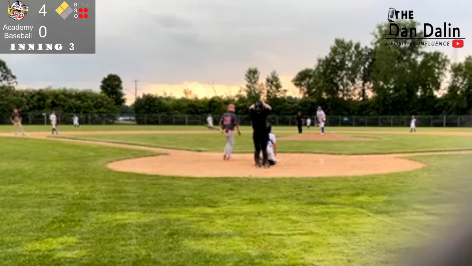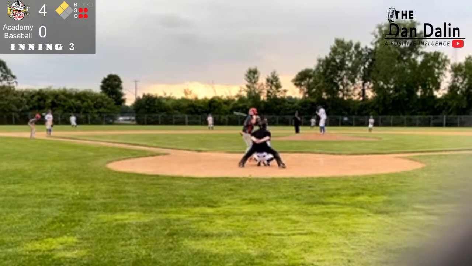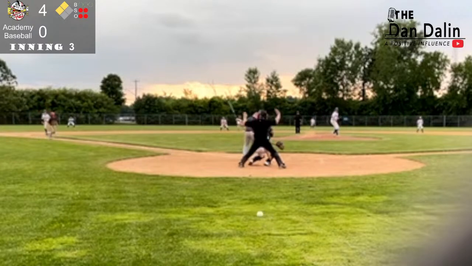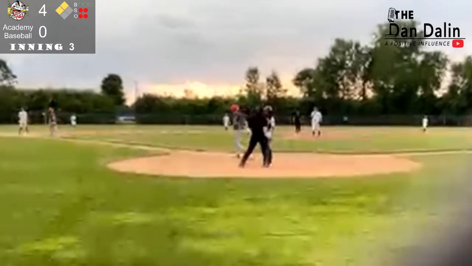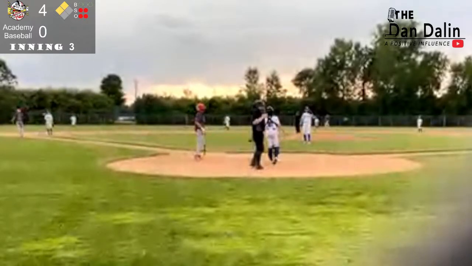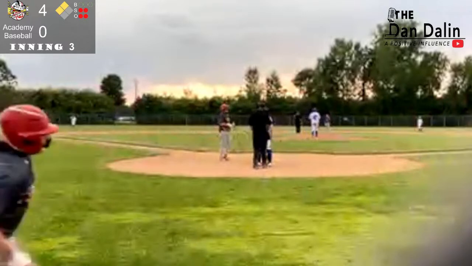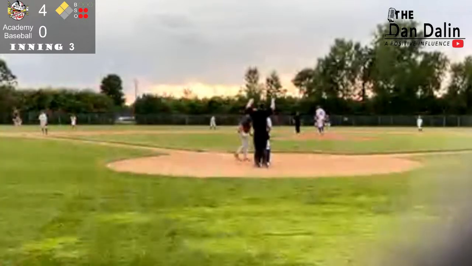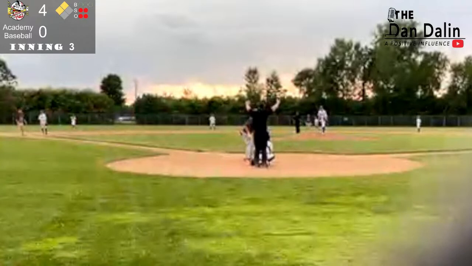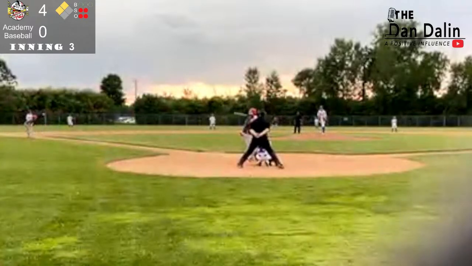No balls and 2 strikes on Nick Grant. And he fouls that one off to stay alive. Here's the 0-2 pitch. Again, no balls, 2 strikes, 2 outs, 2 on.